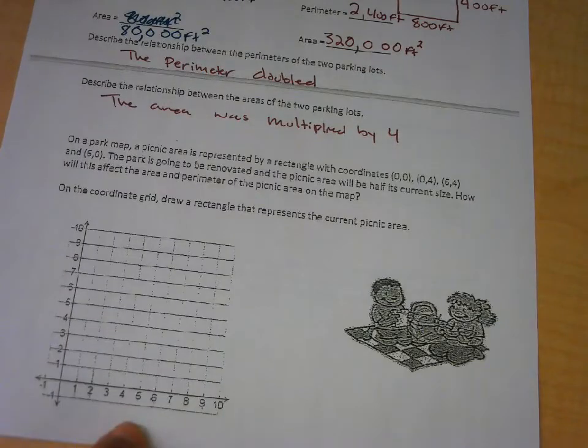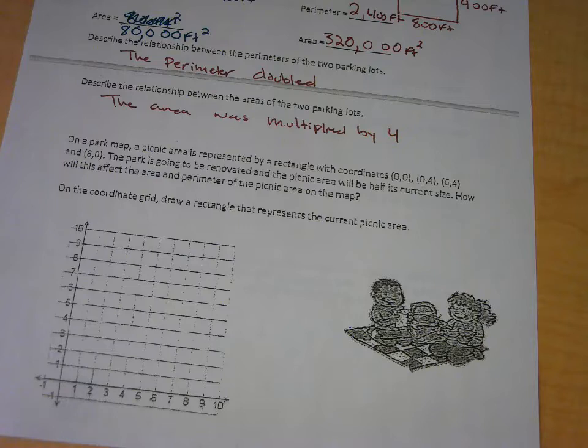Okay, so the next part says on a park map, a picnic area is represented by a rectangle with the coordinates 0, 0, 0, 4, 6, 4, and 6, 0. The park is going to be renovated, and the new picnic area will be half of the current size. How would this affect the area and perimeter of the picnic area on the map?